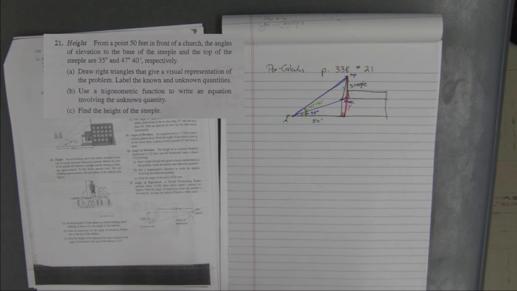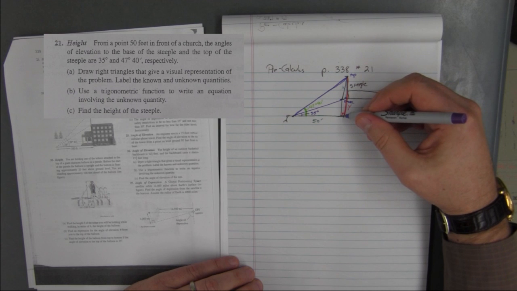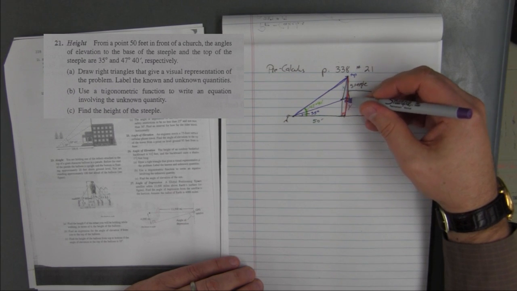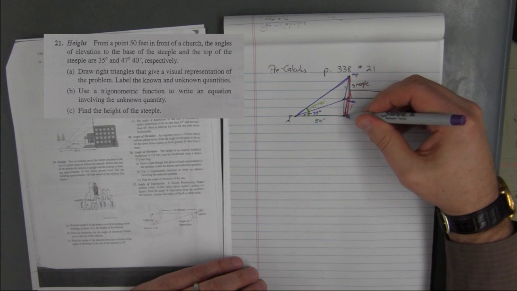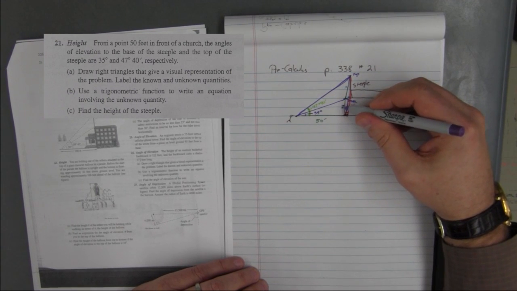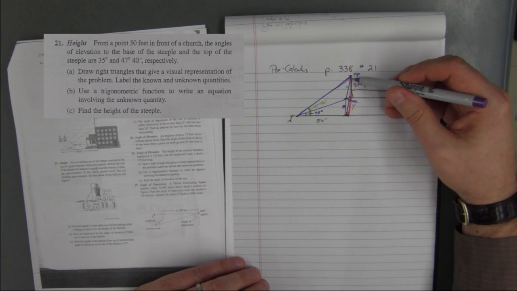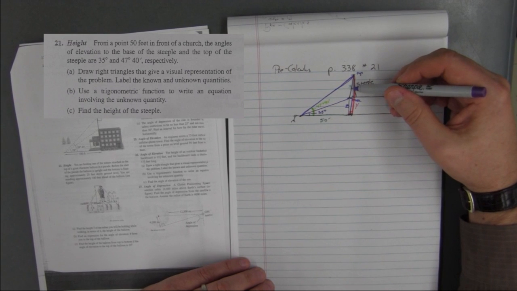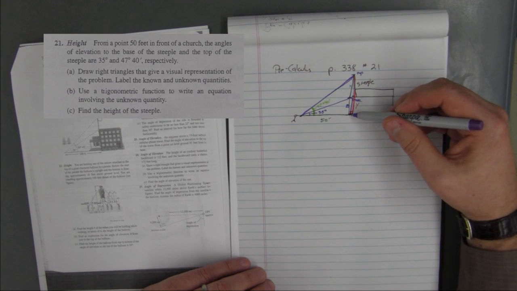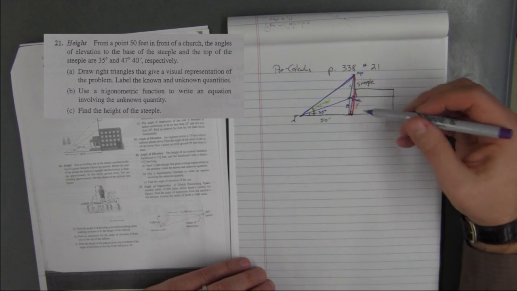And then I can look at this distance from the ground to the base of the steeple, and we'll call this distance just from here to here, let's call that Z. So now I've got the height from the ground to the top of the steeple, and I'm calling that Y. I've got the height of the steeple, which I'm just calling X, and I've got the distance from the ground to the base of the steeple, and we're calling that Z.